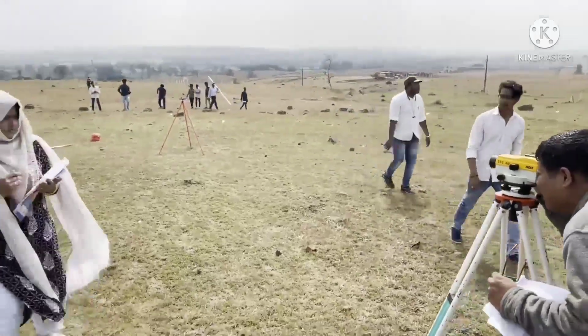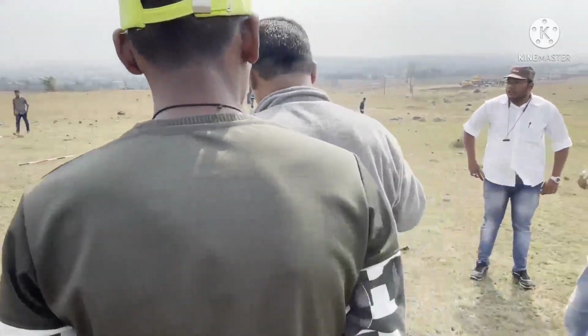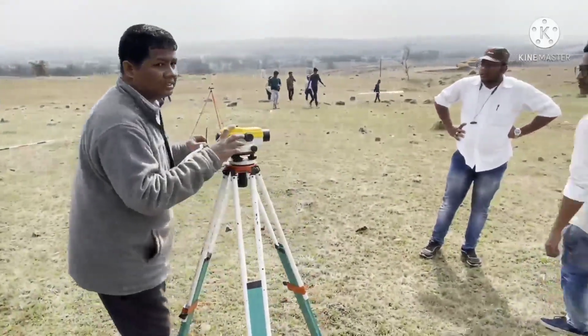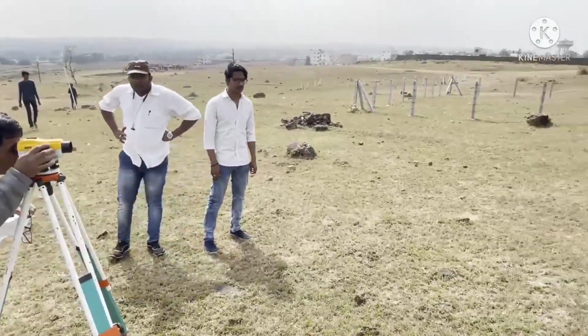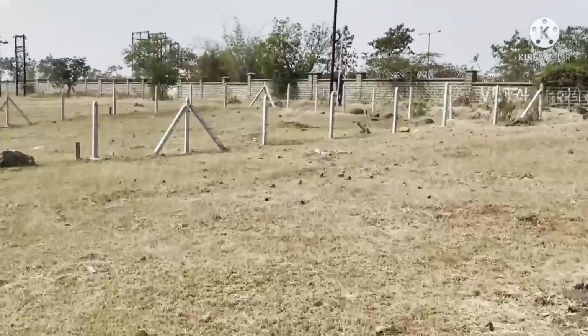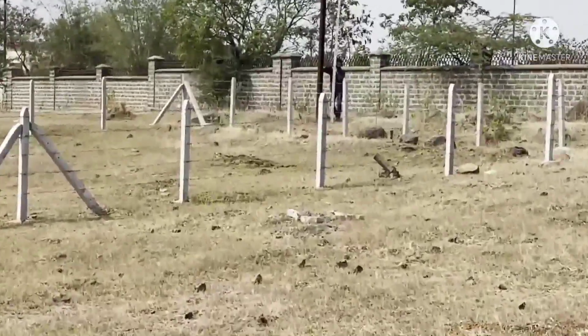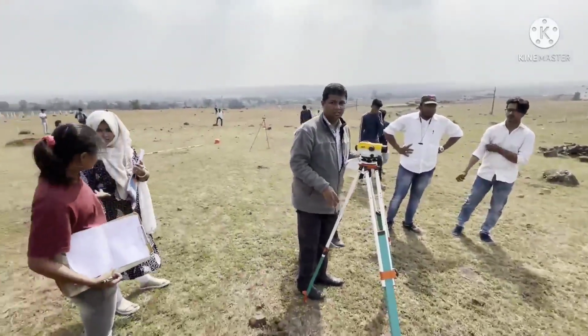I have bisected that staff, and finally we are going to bisect the temporary benchmark, with respect to which we have started our project. Here you can see this is the TBM. In this way we are going to conduct the check leveling.